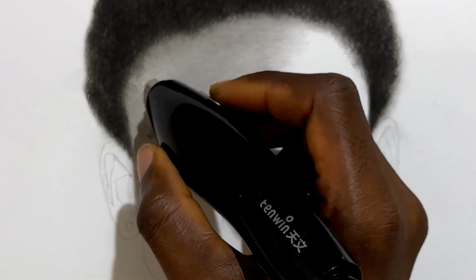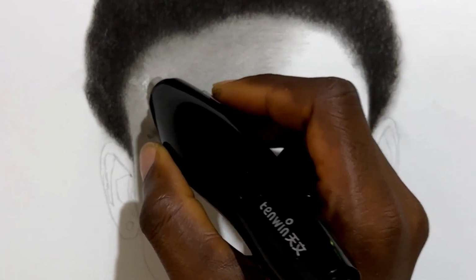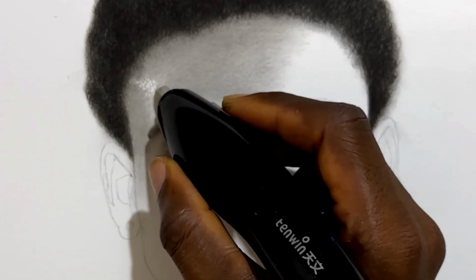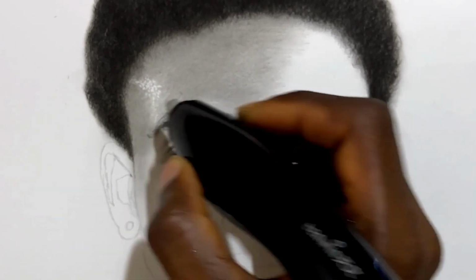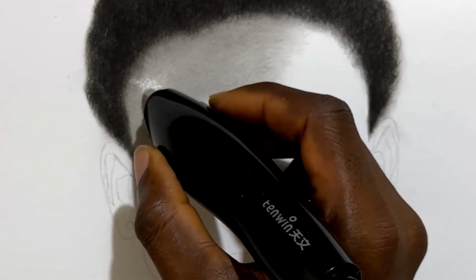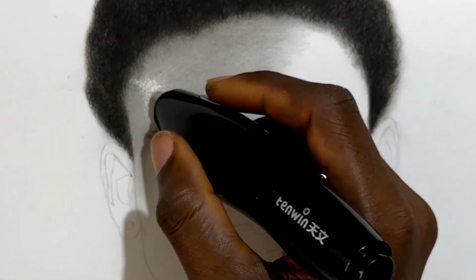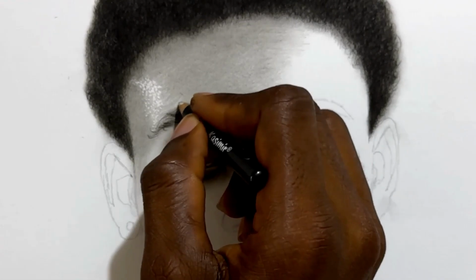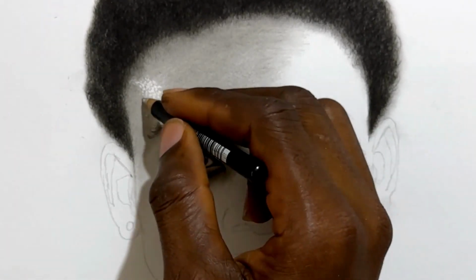These brighter accents help mimic the way light reflects off natural skin, adding realism and dimension. Finally, I will use my pencil eraser to lift highlights across the remaining areas of the portrait. This combination of dark values, midtones, and highlights is what creates convincing skin texture.